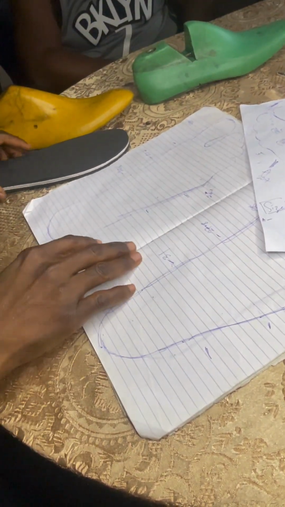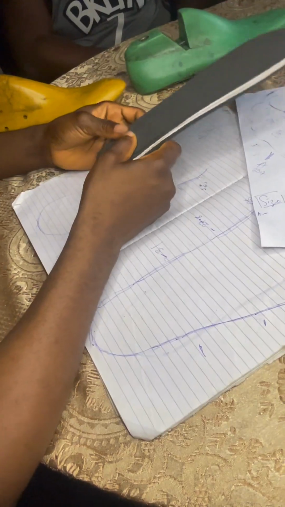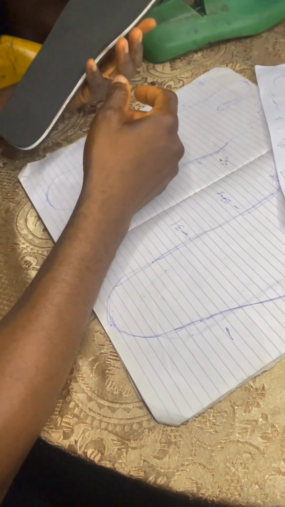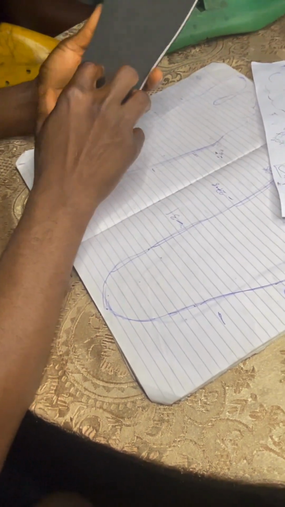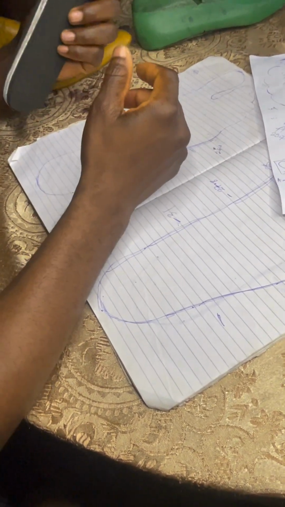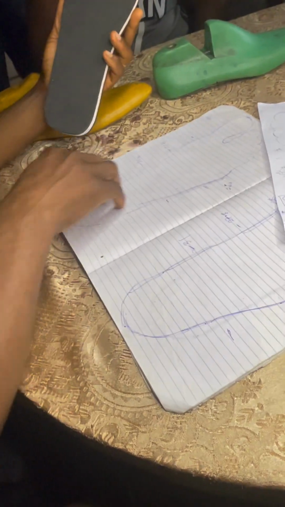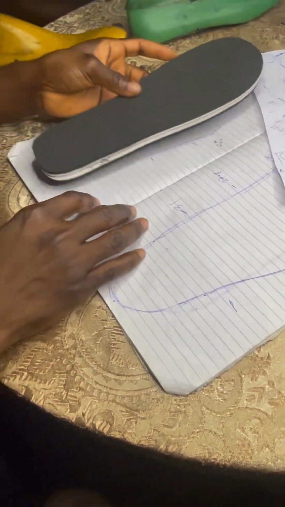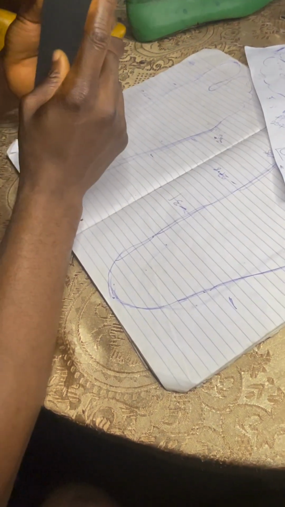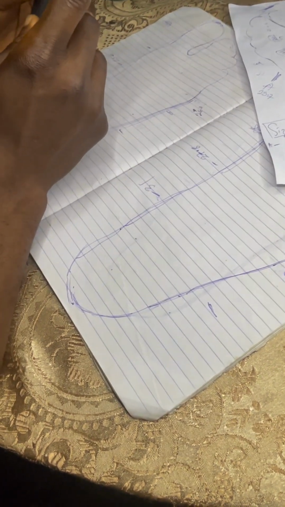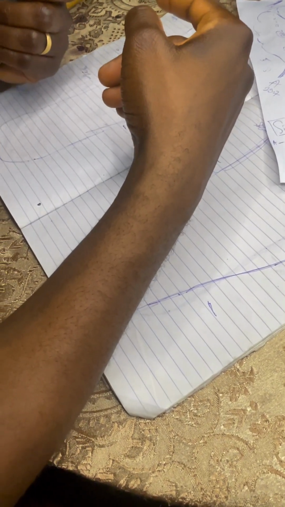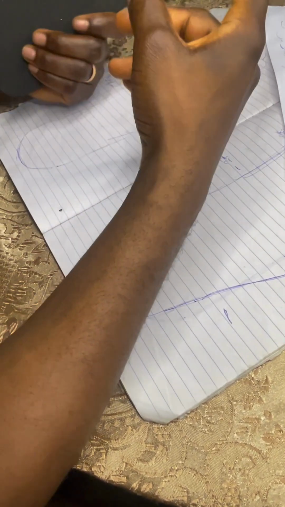So when you have, what should the insole be like? Let's say you have a pattern for the insole. Let's say you have a pattern for the insole and you have drawn the leg. You have drawn the leg and you drew it well. This kind of sole are those that have welt all around them. Do you get? They have welt, right?